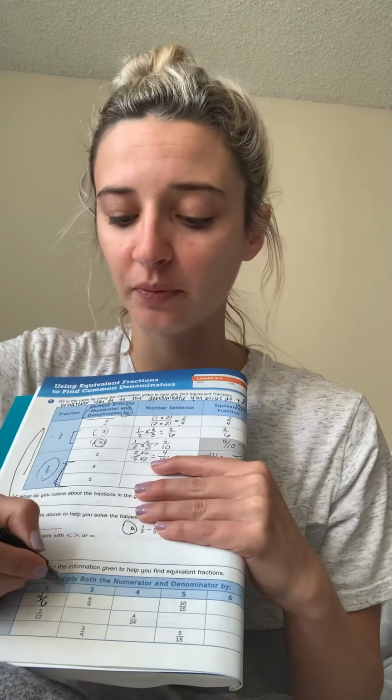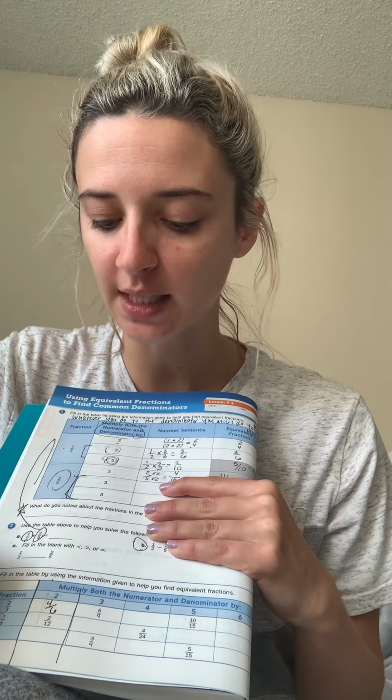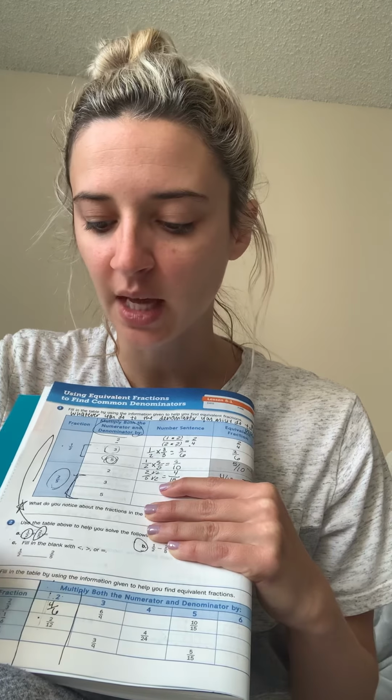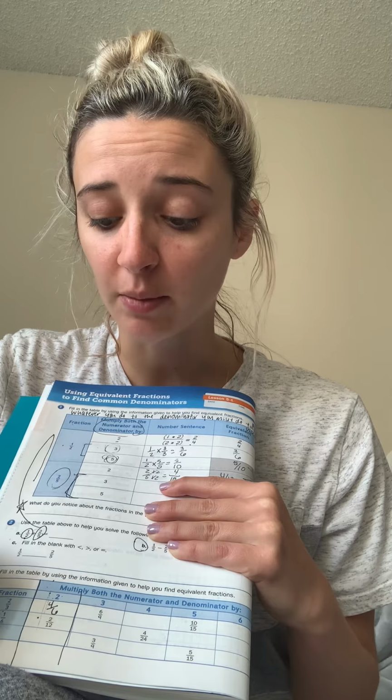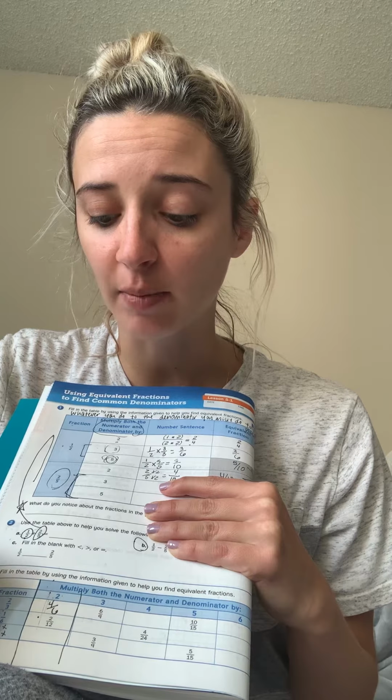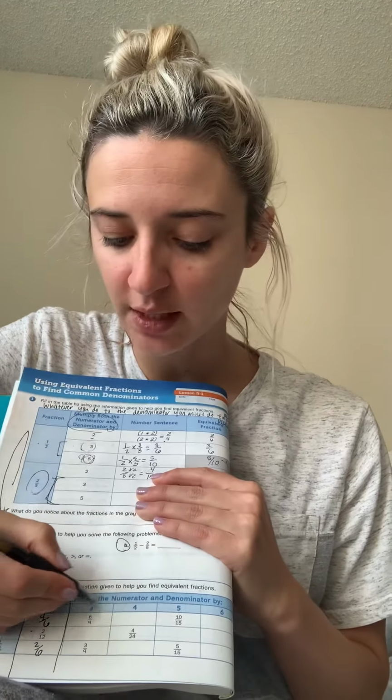So my equivalent fraction here is 4/6. It's probably easy for you to go do the same rule for each column. So do this column. Now I'm going to take 1/6, multiply everything by 2, I get 2/12. Take 1/3, multiply the numerator and the denominator by 2, and I get 2/6.